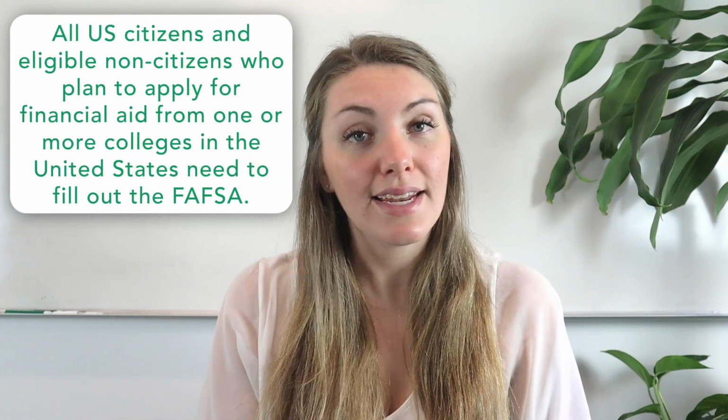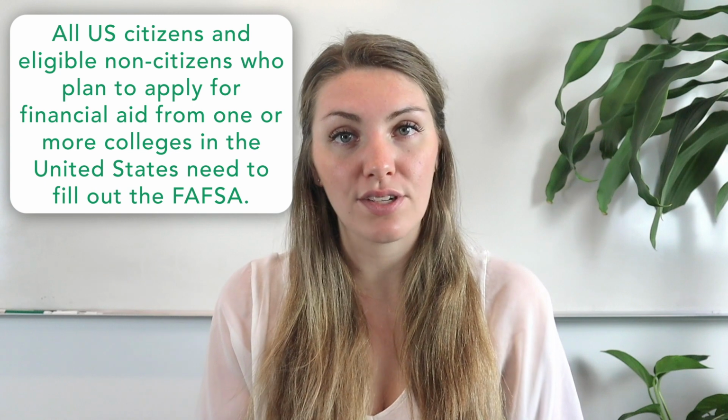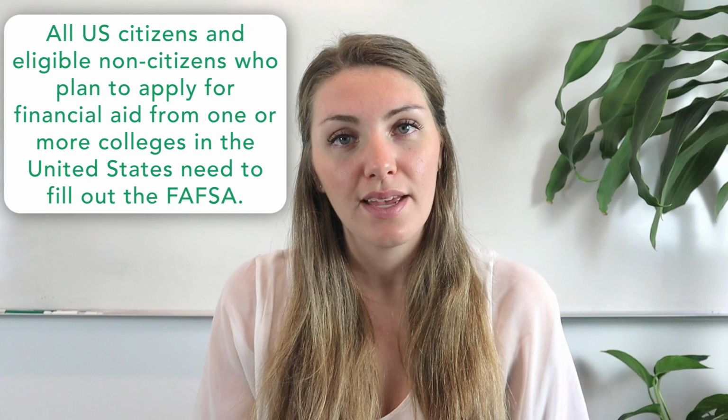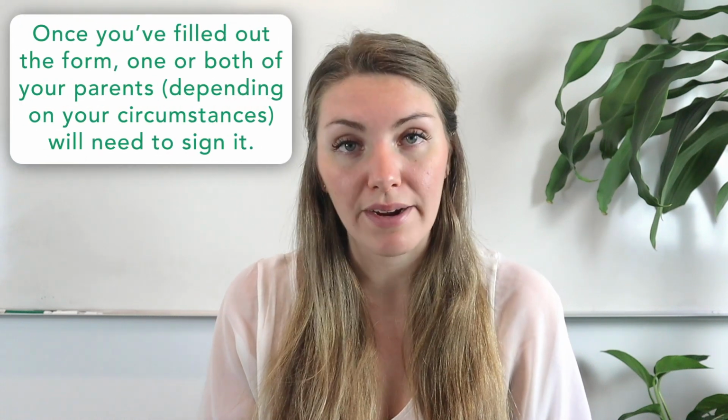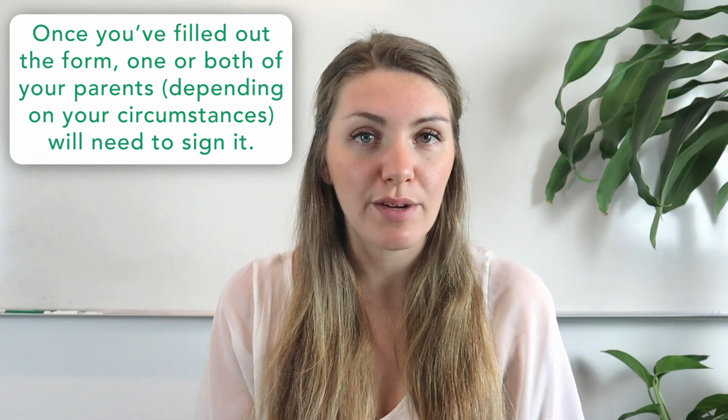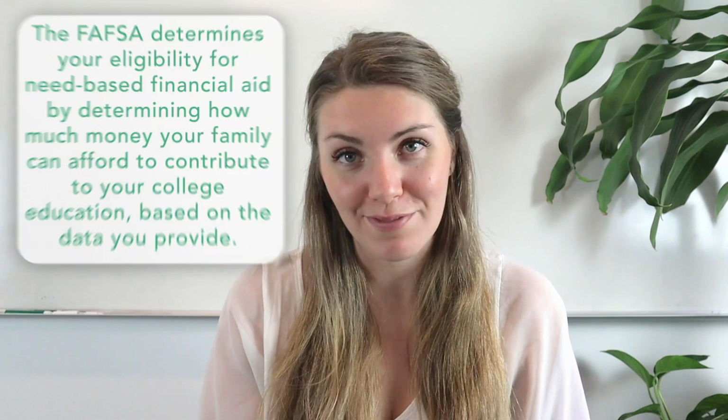All U.S. citizens and eligible non-citizens who plan to apply for financial aid from one or more colleges in the United States need to fill out the FAFSA. Many colleges might require additional financial information to consider aid, but the FAFSA is generally your starting point when it comes to applying for financial aid. The FAFSA form is intended primarily for you, the student. In this video, we'll assume that you are the one filling out the FAFSA, using information that has been provided to you by your parents. Once you've filled out the form, one or both of your parents, depending on their circumstances, will also need to sign the form.